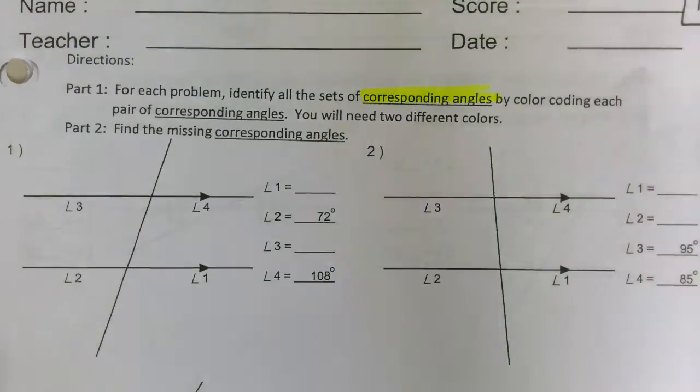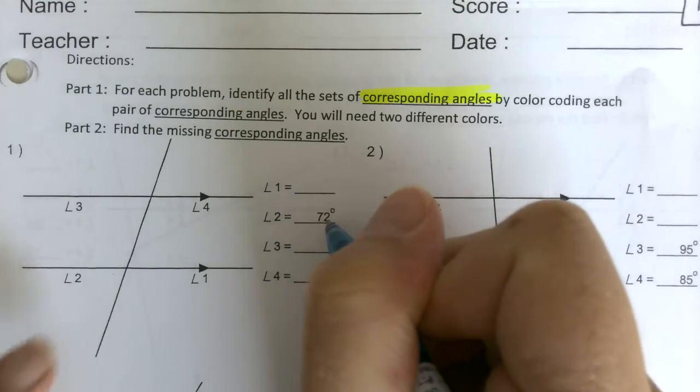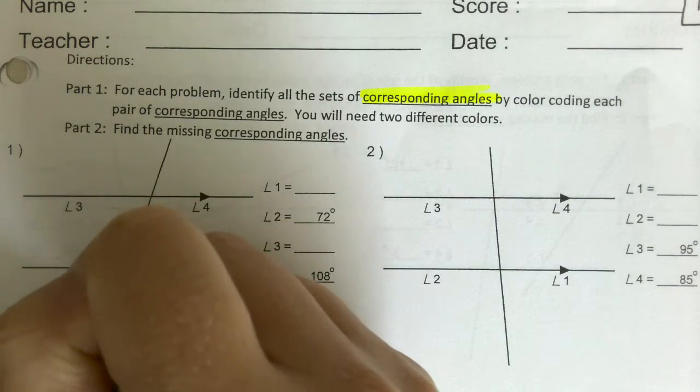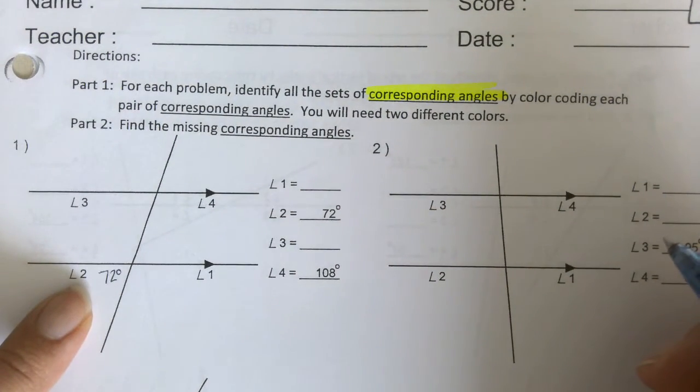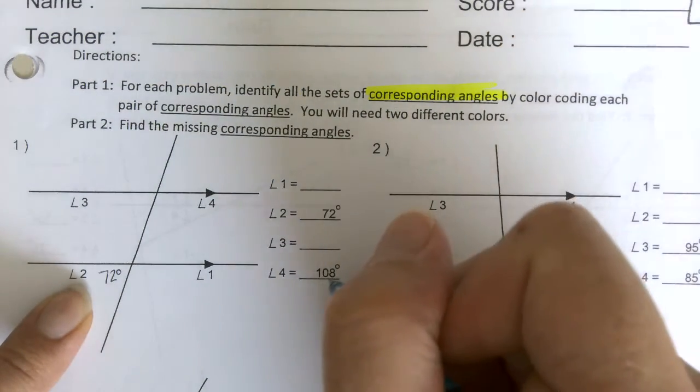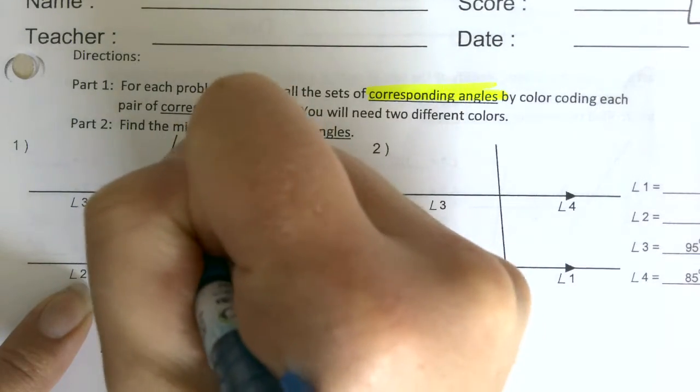First thing I want you guys to do, if they tell you angle 2 is 72 degrees, find angle 2. I want all the angles labeled. This is going to help us later. So always label what they tell you. Angle 4 is 108 degrees.